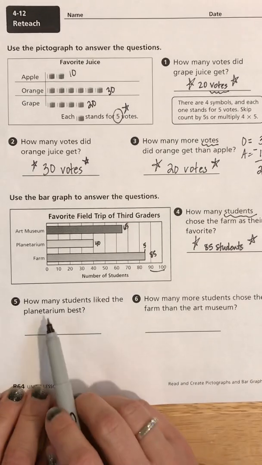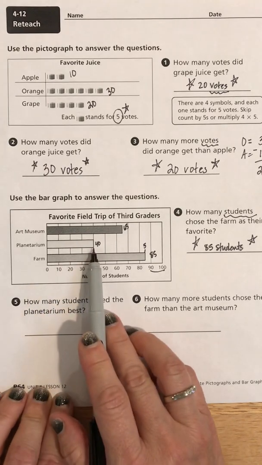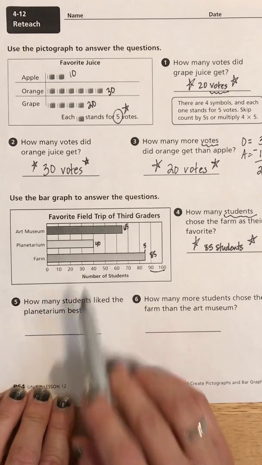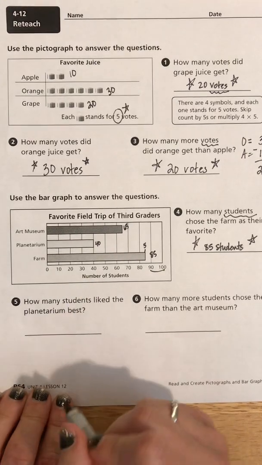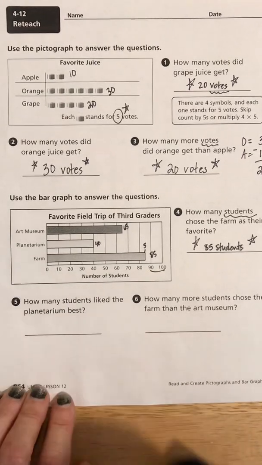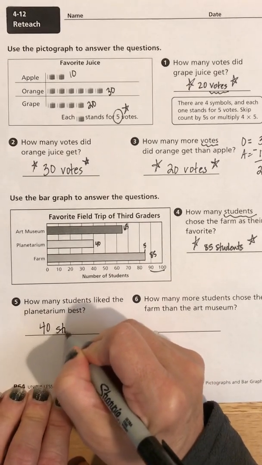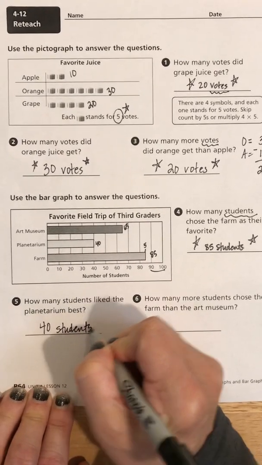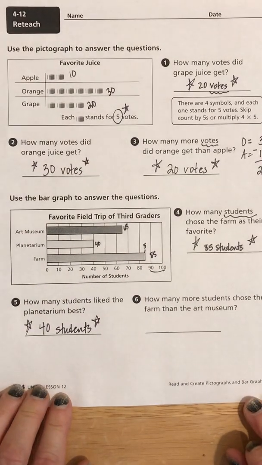Number 5, how many students like the planetarium the best? Wow, only 40. I love the planetarium. You ever been to the planetarium? I think out of all of those, I might pick the planetarium. But, oh well, kids like farm. Not so many kids like the planetarium. Only 40 students liked the planetarium. Okay, so 40 students for the planetarium.